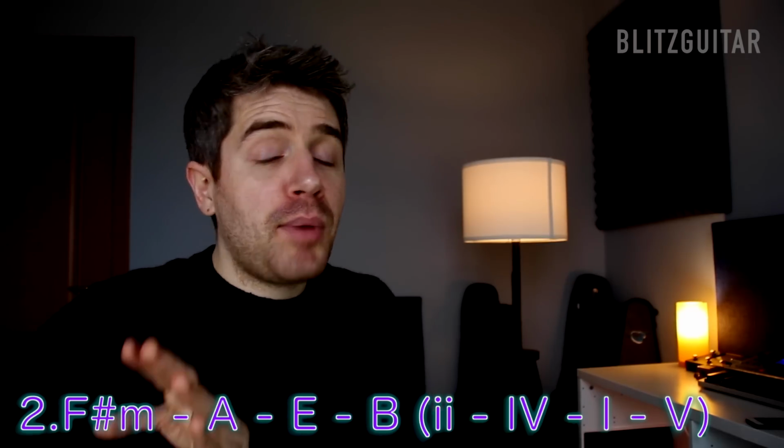Next chord progression is in a minor key, in A minor. And I want to show you how we can empower this A minor chord by playing the fourth chord before the root chord. So we're going to be playing the D minor chord and then the A minor. It sounds like this.